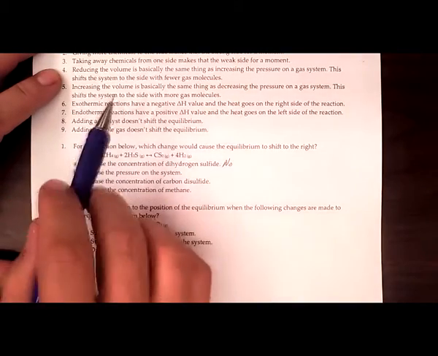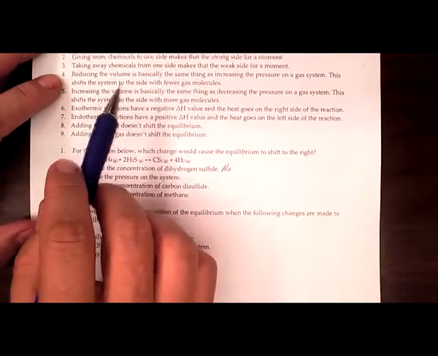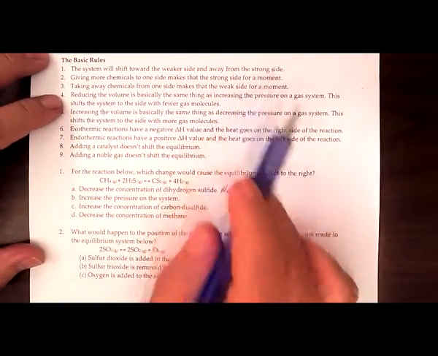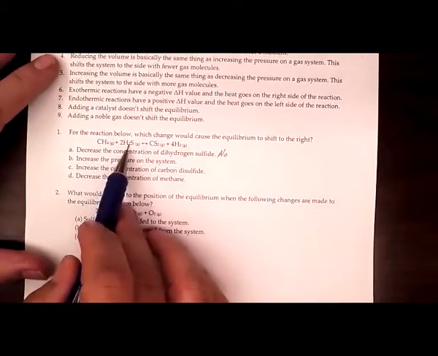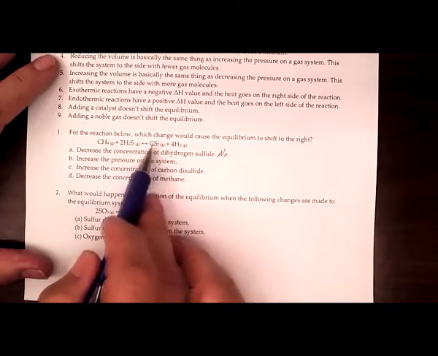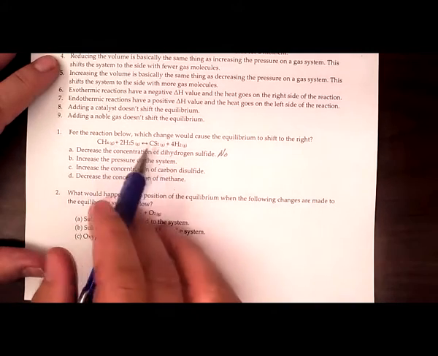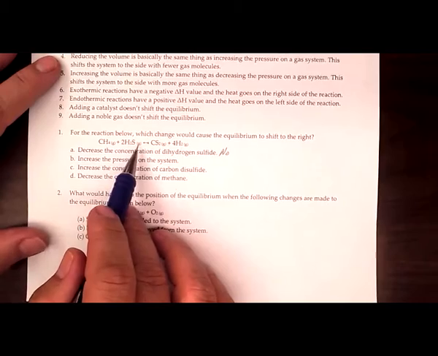And also, this goes back to number 1 and 2. It will shift toward the weaker side and away from the strong side. So by reducing the concentration of this, this is the weak side, that's the strong side, and it always goes toward the weak side or away from the strong side.